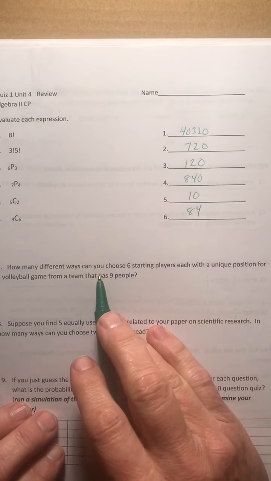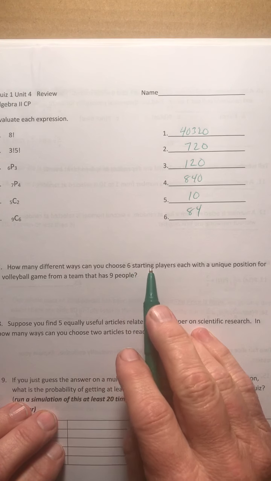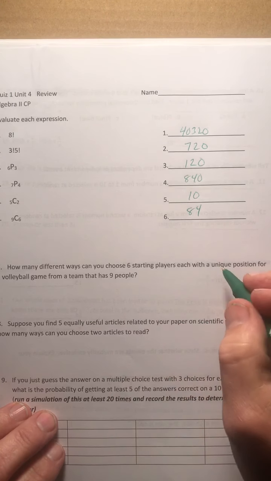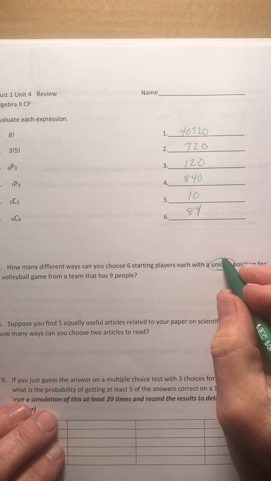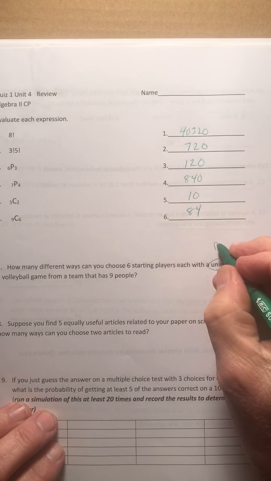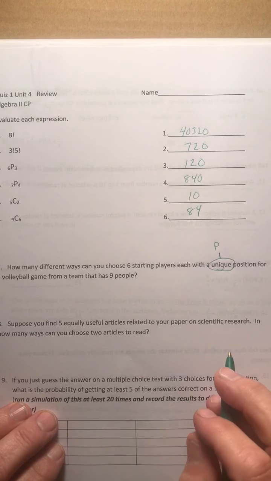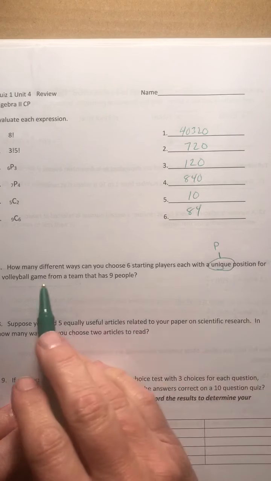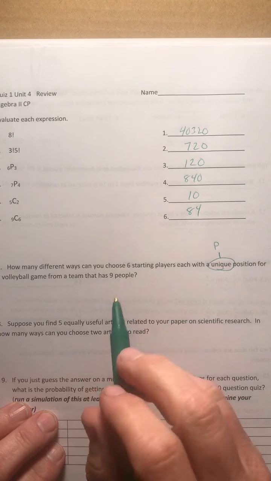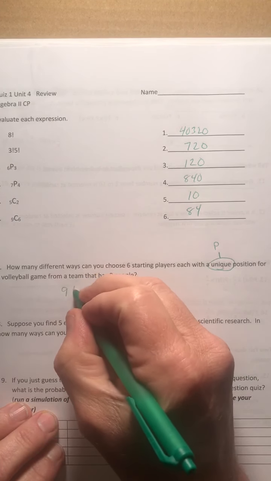All right, this one, how many different ways can you choose 6 starting players with a unique position? Unique position tells you you're going to use P because order matters. For my volleyball team that has 9 people, so this one is 9P6.